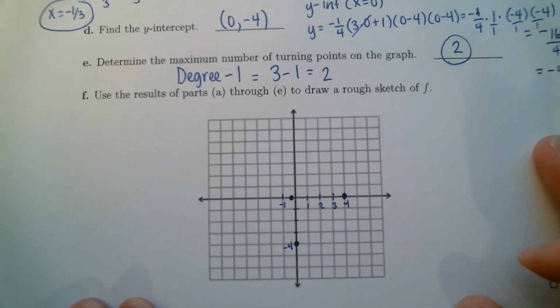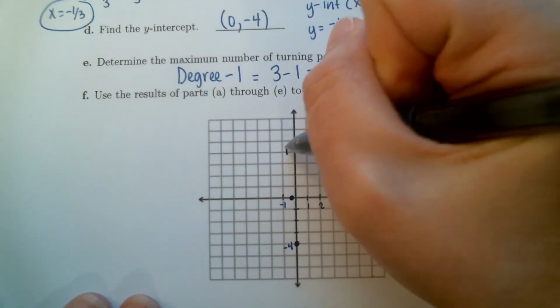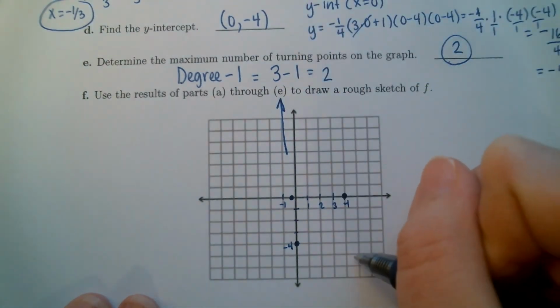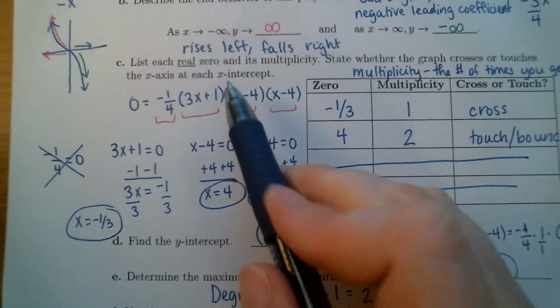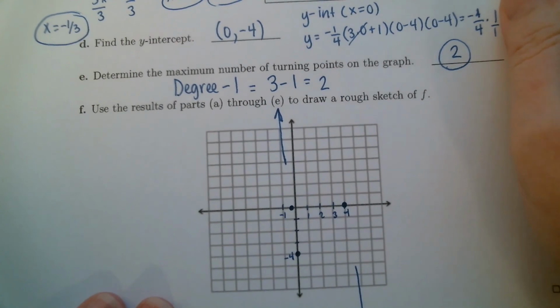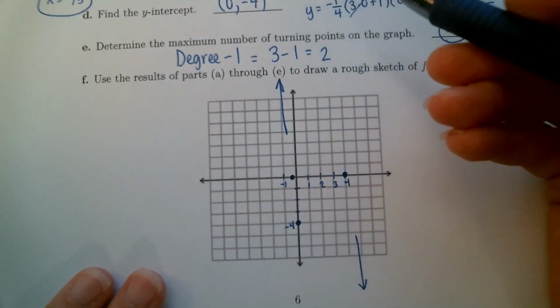This guy is going to rise to the left, and it's going to fall to the right, because that is what we had determined earlier in part B. So it's going to look something like that. And remember, it has to go through these 3 points that we have designated right here, okay?